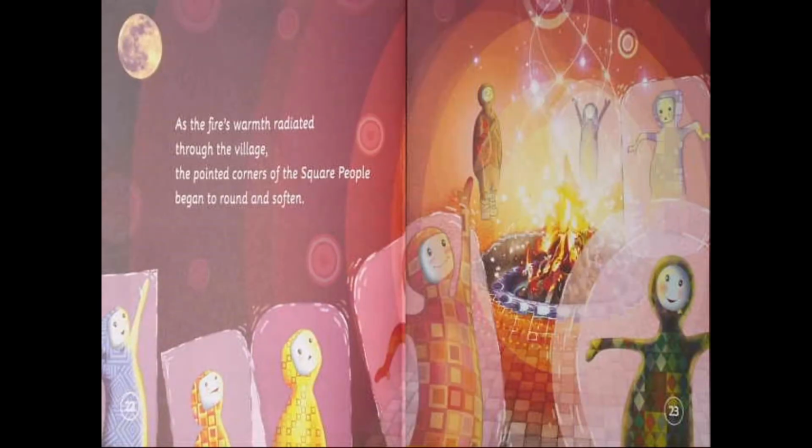As the fire's warmth radiated through the village, the pointed corners of the square people began to round and soften. And just look at the different people. The one that's sitting next to the visitor, their square has all turned into a circle.